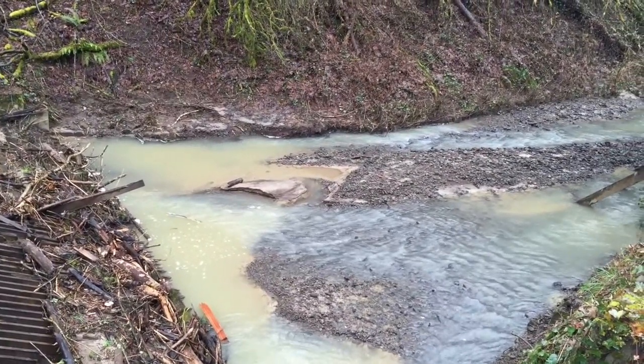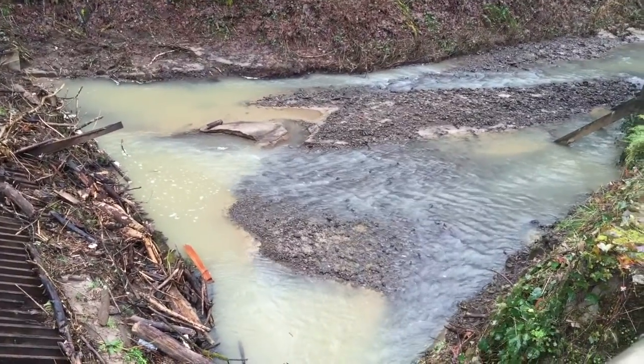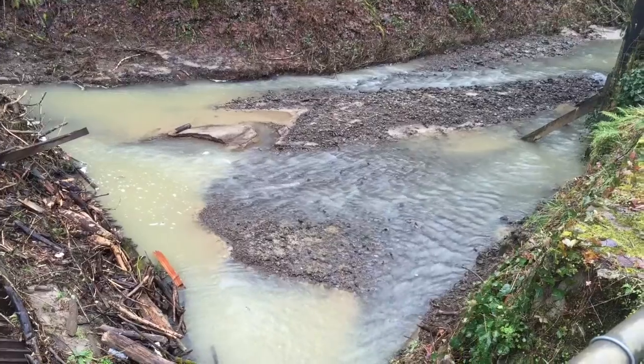But it's not high enough to transport the bed load that we see out in the center of the stream, so it's only at really high flows that you get stuff moving quite like that.